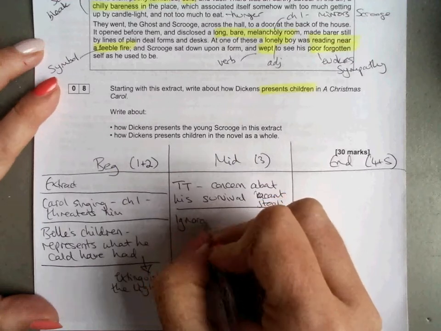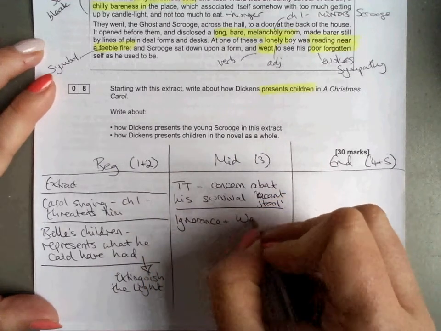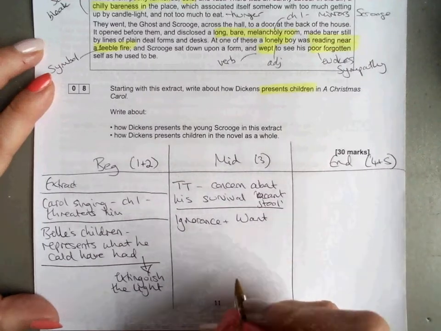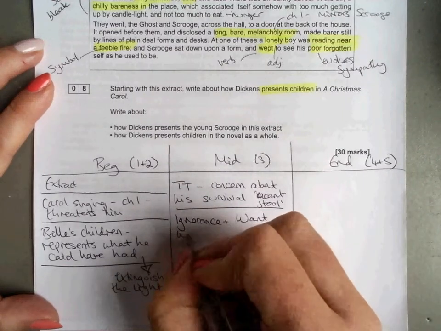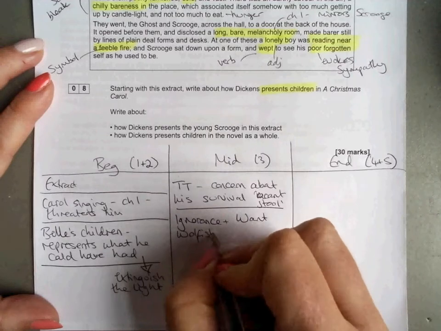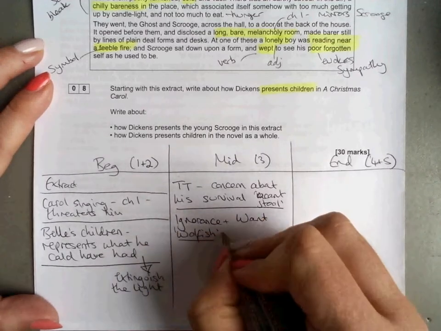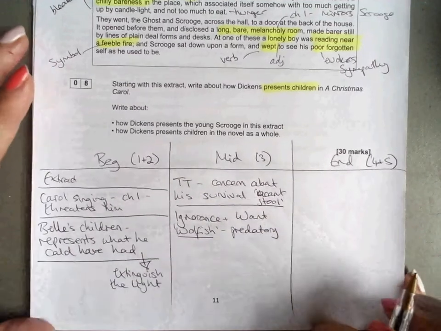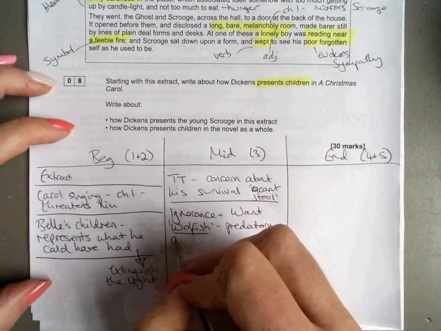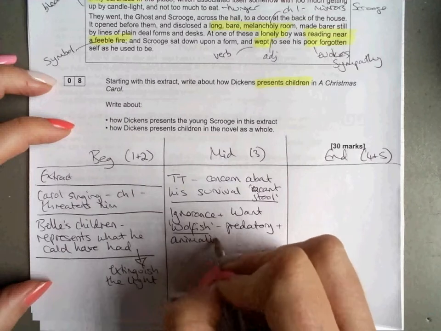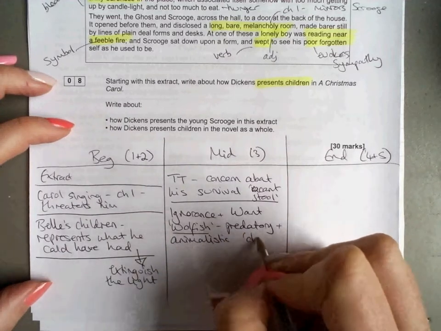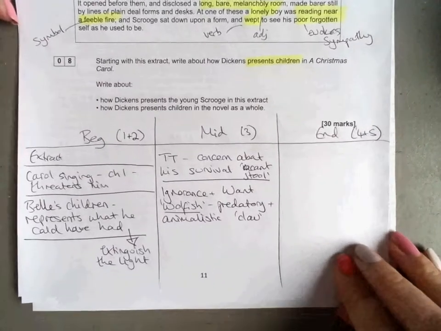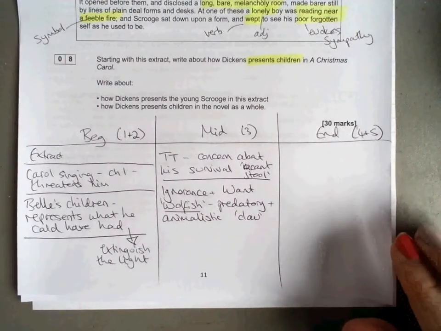I might also think about ignorance and want. I think they are really quite important characters, and they come right at the end of chapter 3. And they are described as being kind of wolfish, which I always think is a really interesting quote, because they sound, even though they're children, as being quite predatory and animalistic. And in many ways that's supported, isn't it, by the idea of the claw. Scrooge asks, is it a foot, is it a claw coming out from under the robe of the ghost?